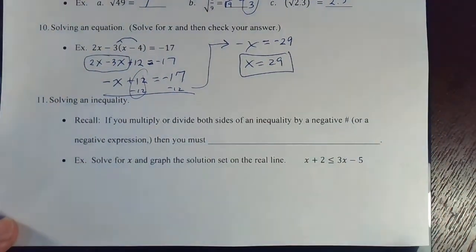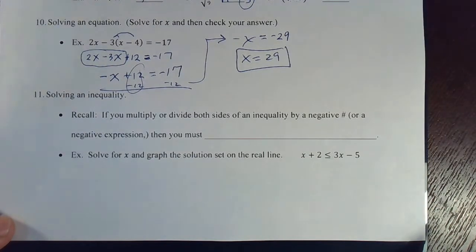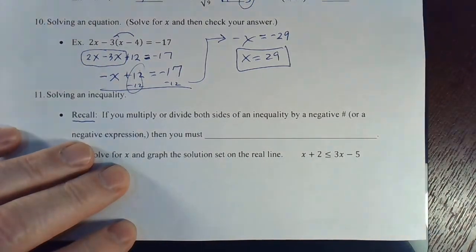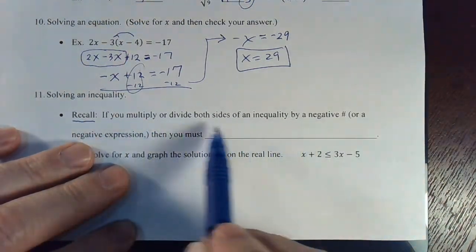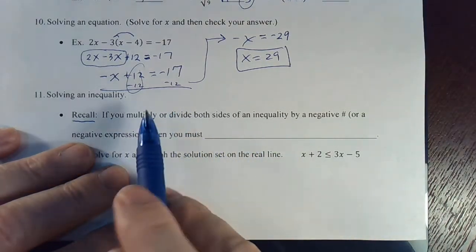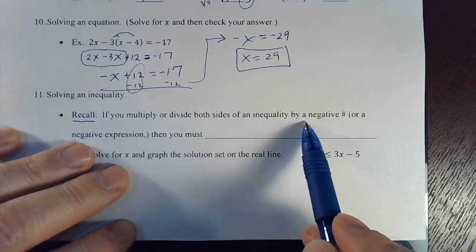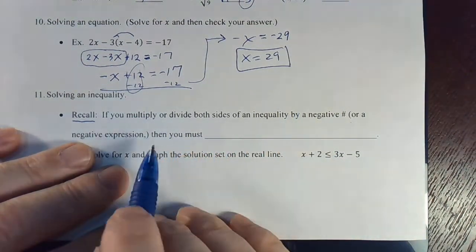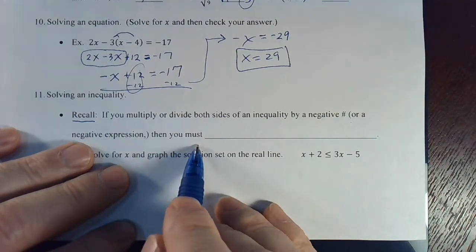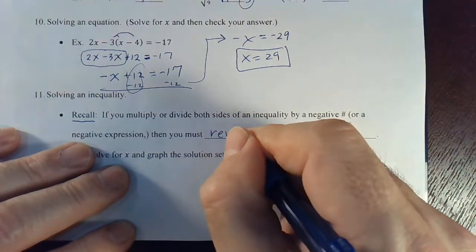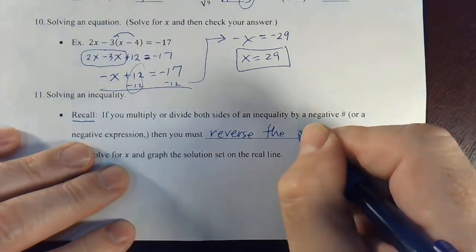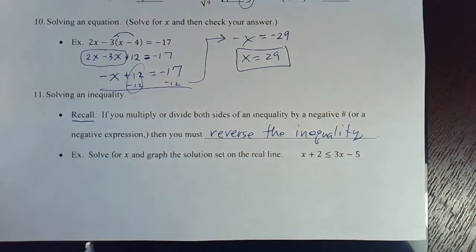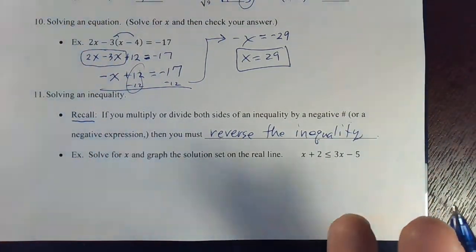All right, let's solve an inequality now. Here's where if you're going to make a mistake, you might make a mistake because you forget to do this note right here. If you multiply or divide both sides of an inequality by a negative number, a negative expression, anything that's negative, then what? Then you must reverse the inequality. So if it's a less than, you make it a greater than. If it's a greater than or equal, you make it a less than or equal.